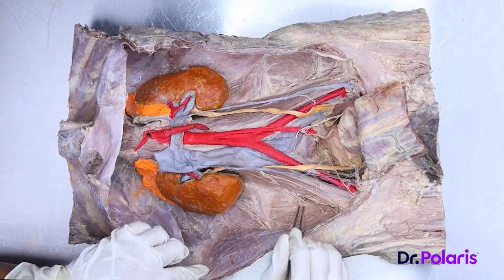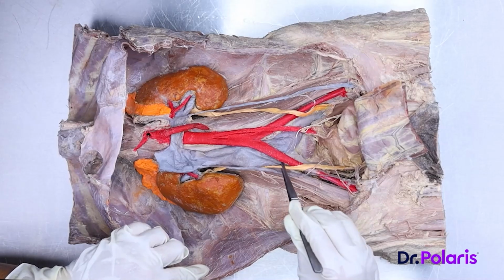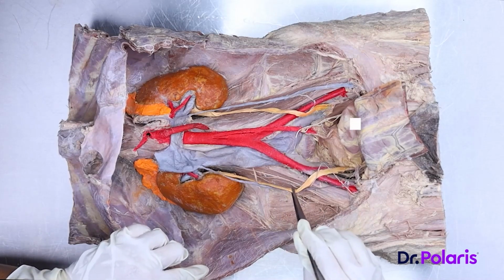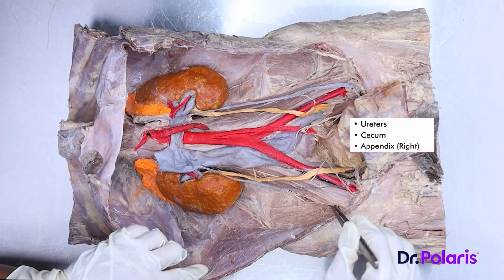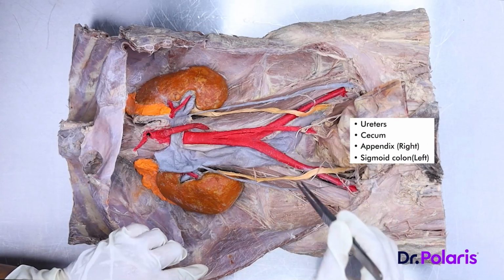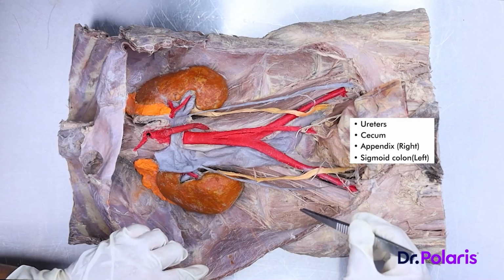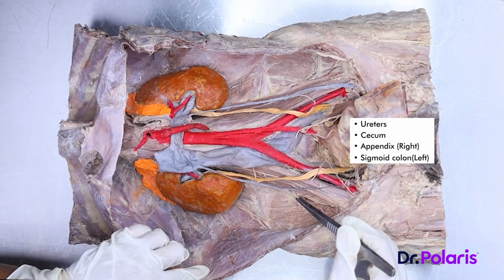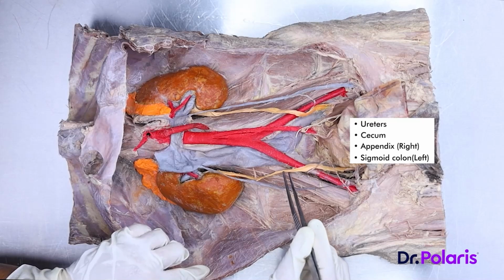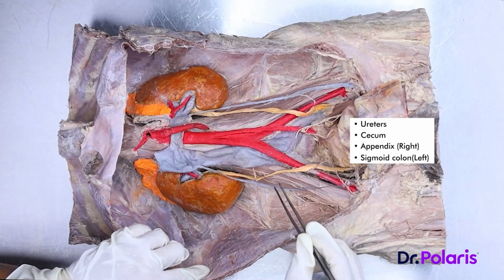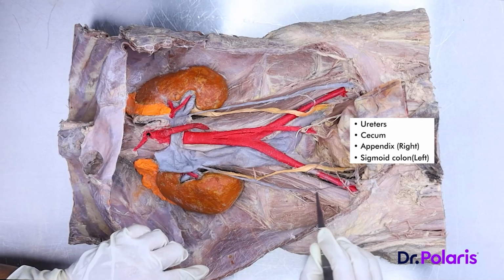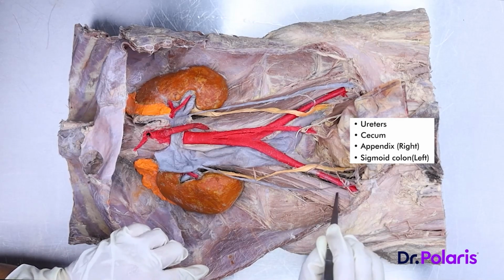The iliopsoas muscle has very important relations to the ureter, the cecum, the appendix on the right side, and the sigmoid colon on the left. So, they have an important relation with these organs. So, with any inflammation of the ureters, the cecum, the appendix or the sigmoid colon, the patient will complain of pain while moving the iliopsoas.